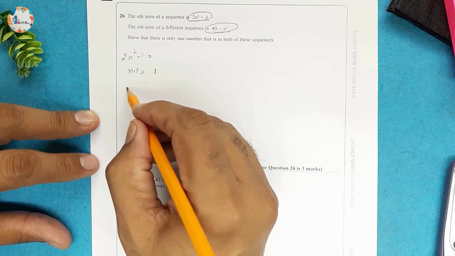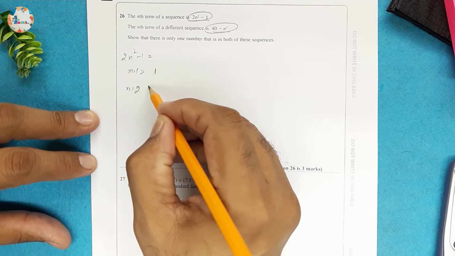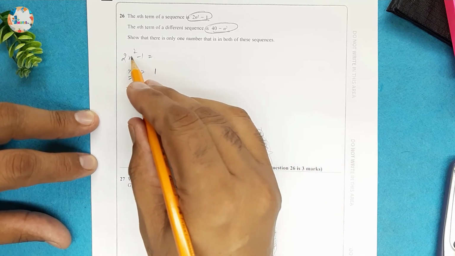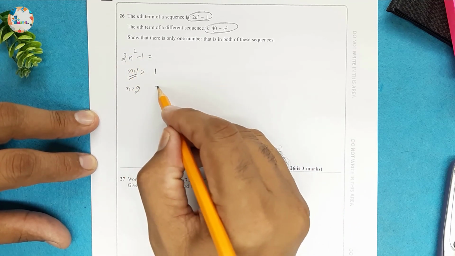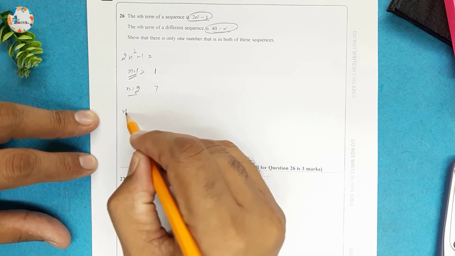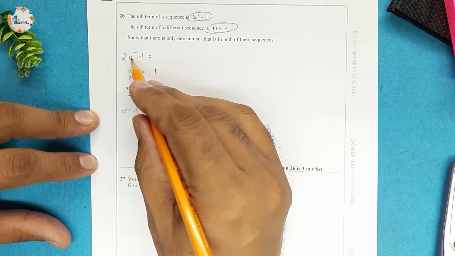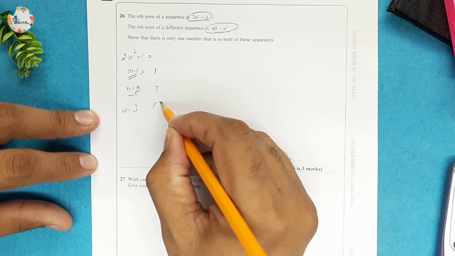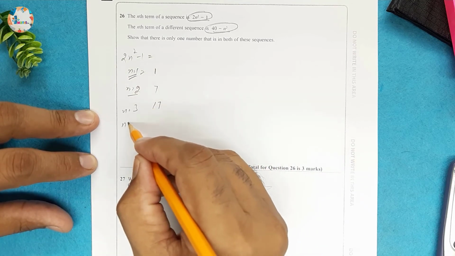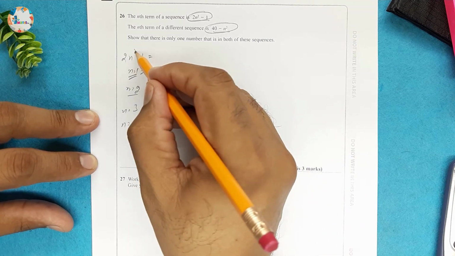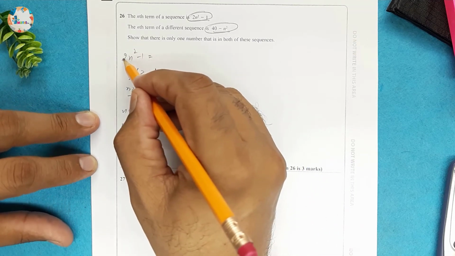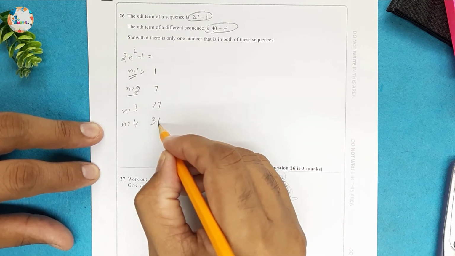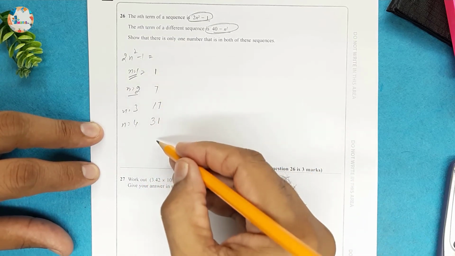And in case of, for example, n is equal to 2, this will be giving us 4 into 8 minus 1 will be 7. For n is equal to 3, this will be 9 into 18 minus 1 will be 17. And similarly, n is equal to 4 will be 4 4s are 16, 16 times 2 will be 32, 32 minus 1 will be 31. So this is how this is an increasing sequence.